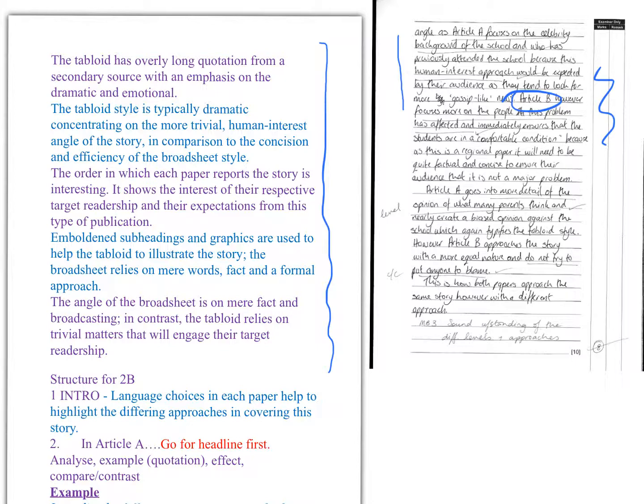Again, Article A goes into more detail of the opinion of what many parents think, and nearly creates a biased opinion against the school, which typifies a tabloid style. However, Article B approaches this story with a more equal nature and does not try to put anyone to blame. She has her little concluding paragraph here. So you can see that this pupil has made good use of my sentence starters, has supported their points with relevant reference to the text, and has compared and contrasted as they go on, and as a result has been rewarded with a mark of 8 out of 10, which is into Mark Band 3, which is where you want to be.